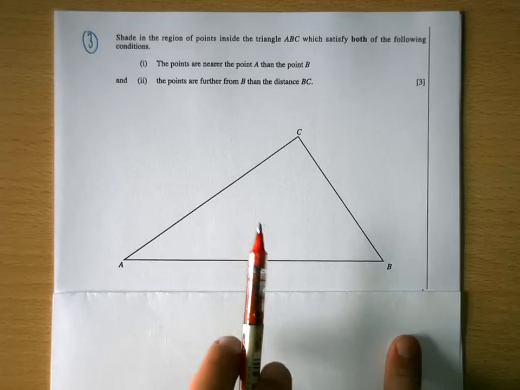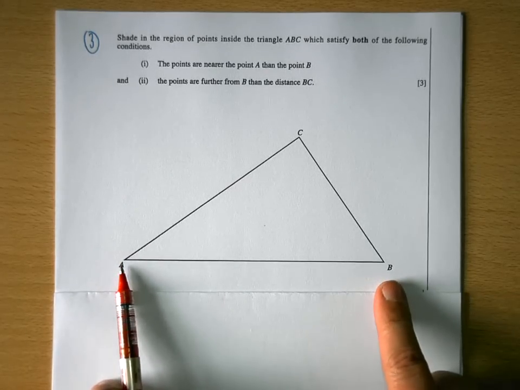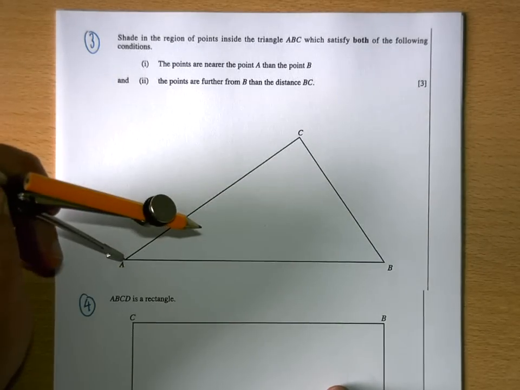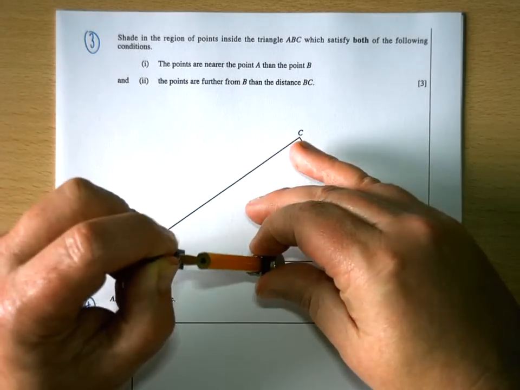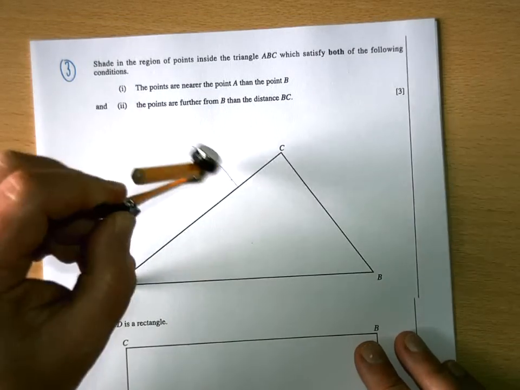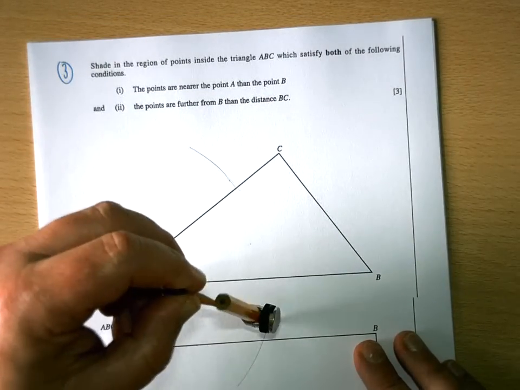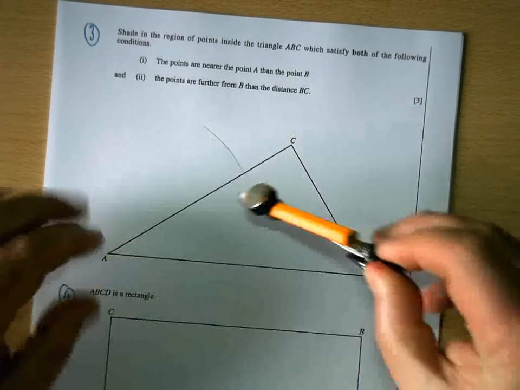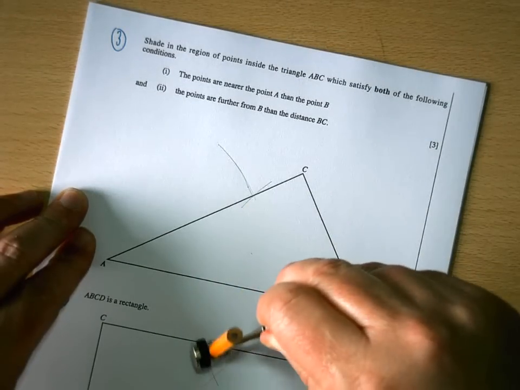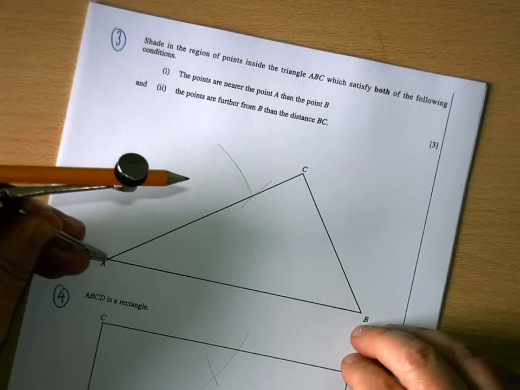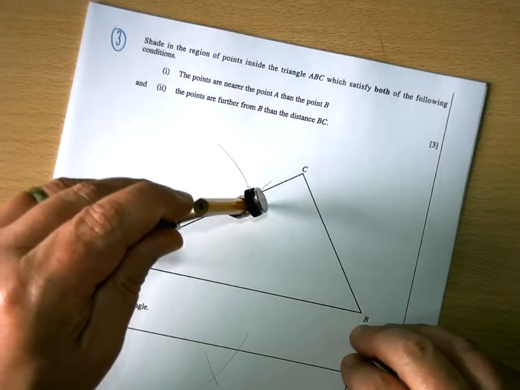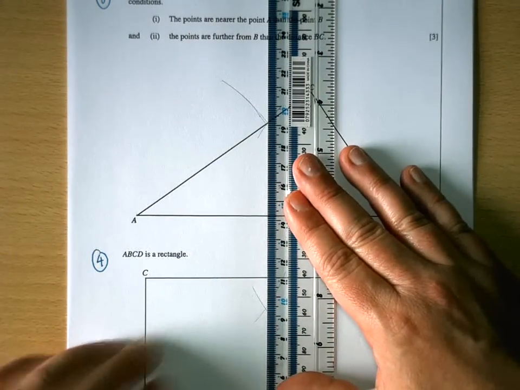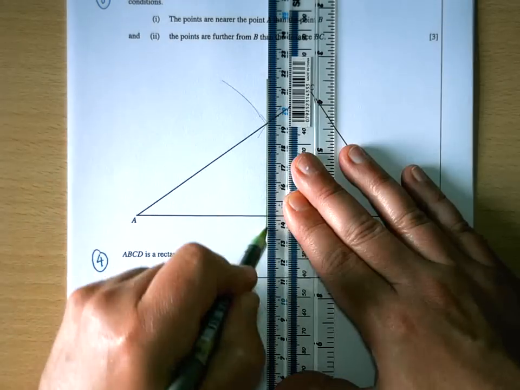So this is where we're going to have to find the dividing line between A and B with the perpendicular bisector. So get your compass, open it out over halfway, arc above, arc below, without changing the size of your compass, move the point to B, arc above, arc below, just make that a little bit longer, and you can see there that that line is there. It just needs to cut that shape.